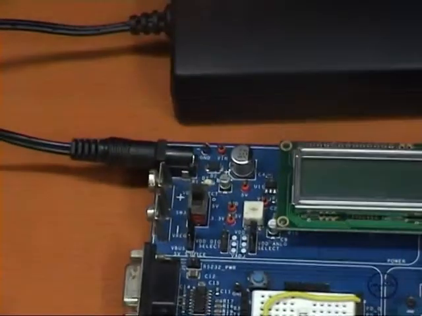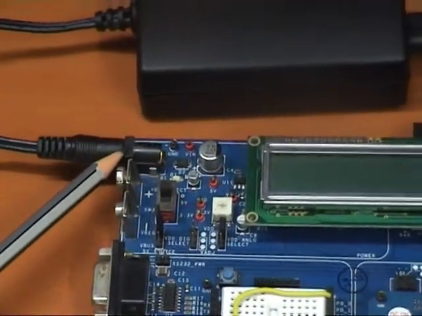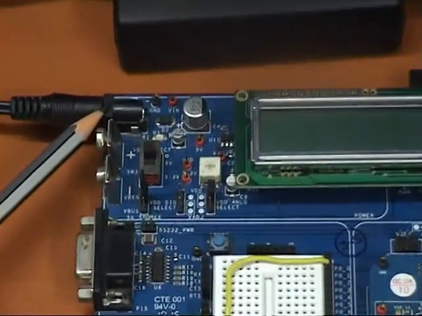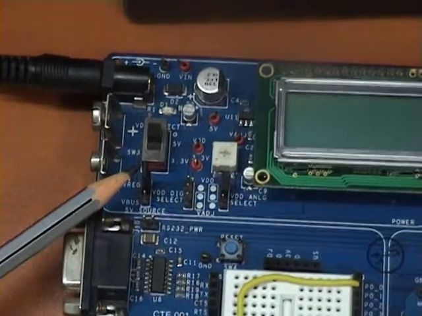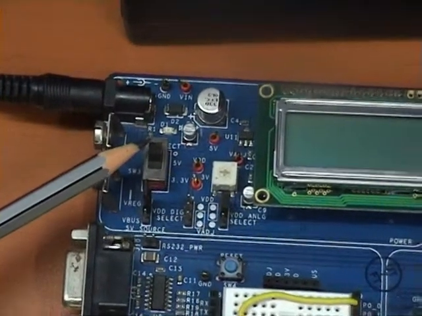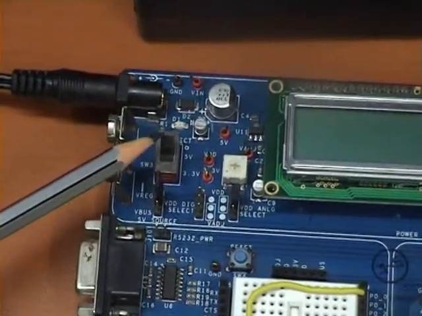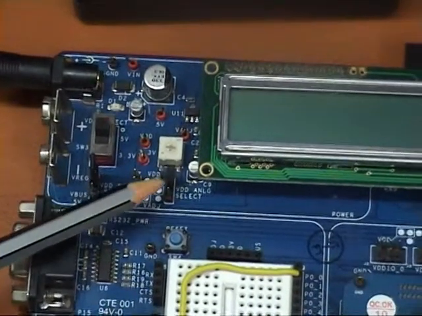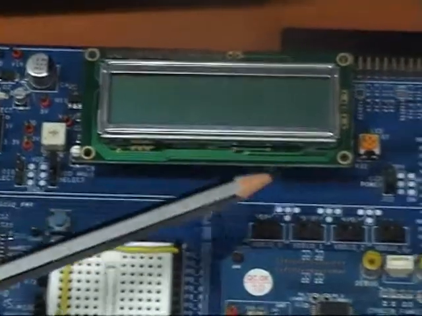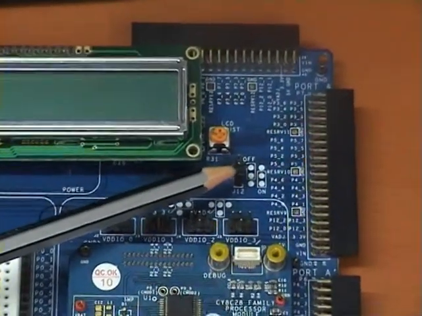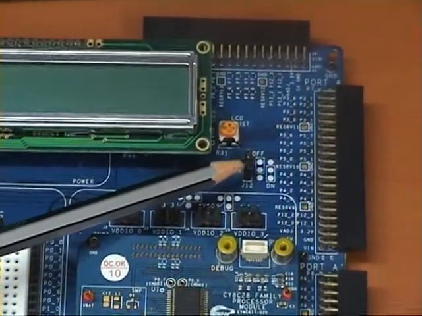A 12 volt 2 ampere power adapter is used to power the platform kit. J8 is configured for VREG. SW3, the VDD select switch, is configured for 5 volt. J6, the VDD analog select jumper, is configured for VDD. J12, the LCD power jumper, is configured for on.